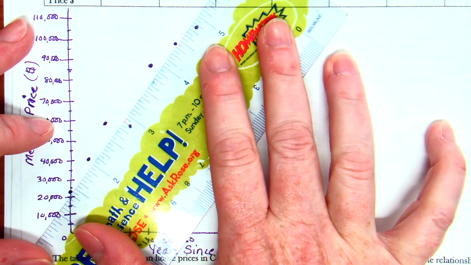I kind of want some dots on both sides. I'm not 100% happy with that line, but it's a line.